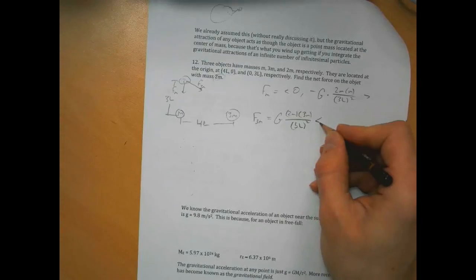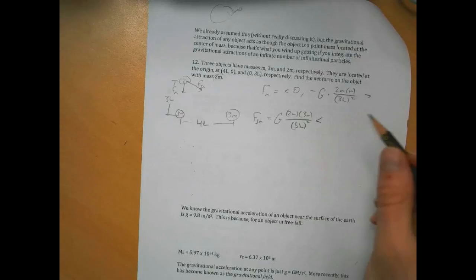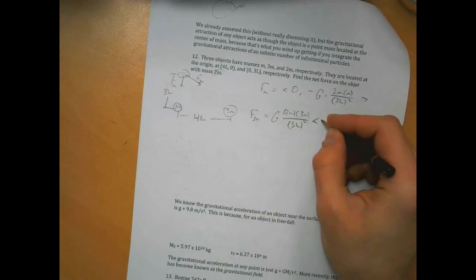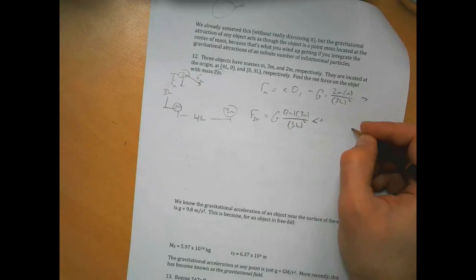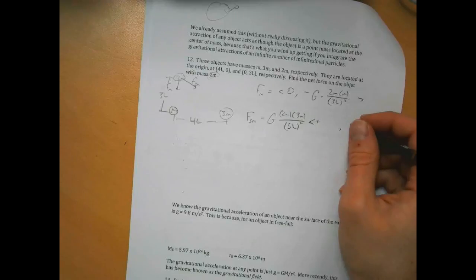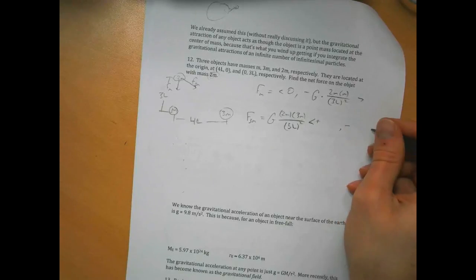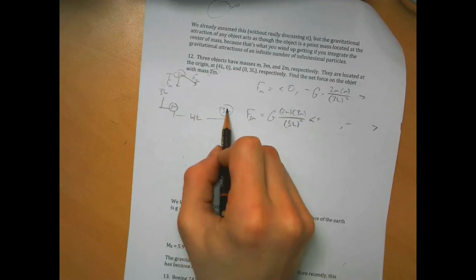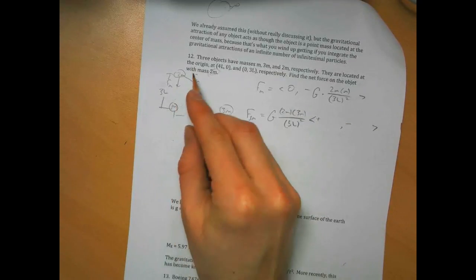Times, okay, and what direction is that? X direction is positive or negative? And the y direction is positive or negative? Negative. And what angle are we looking at in this triangle?